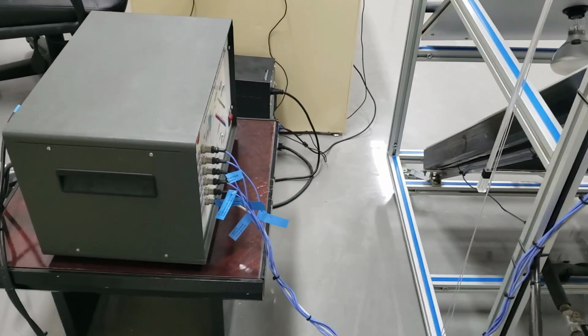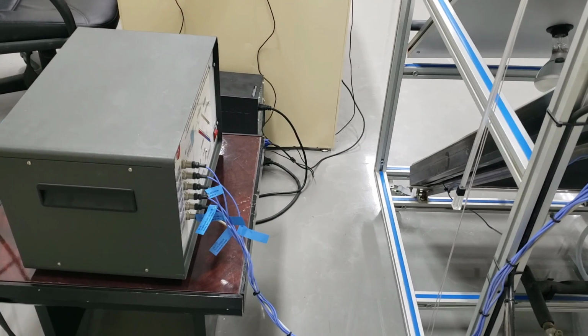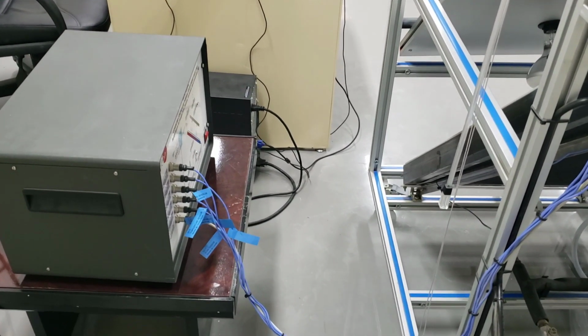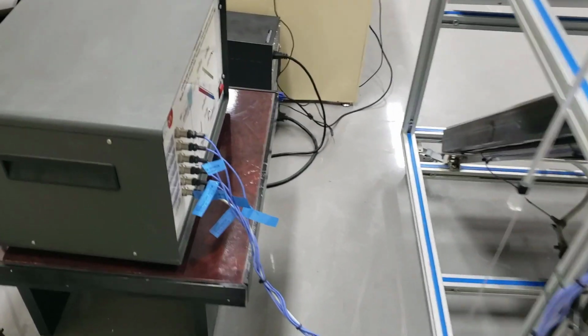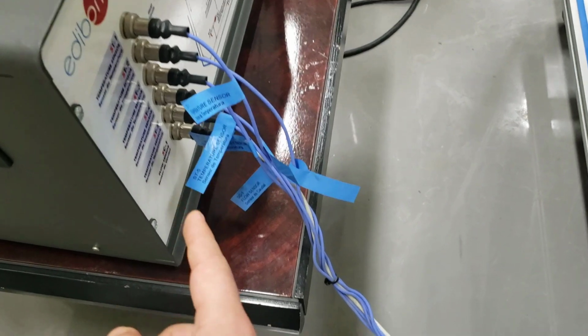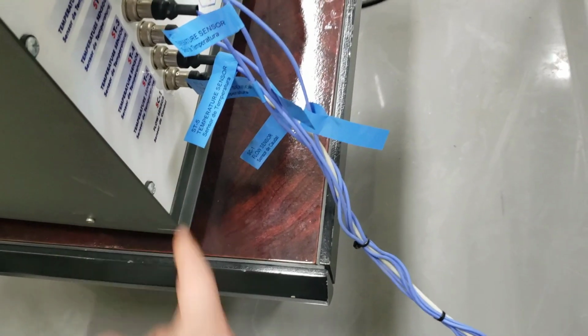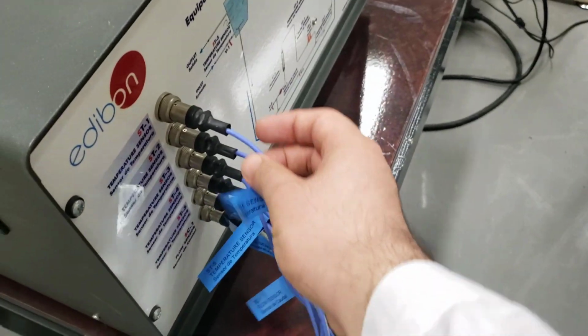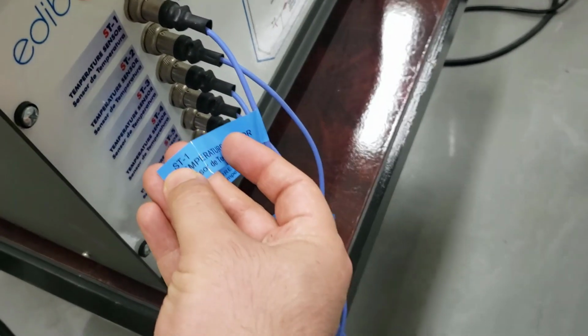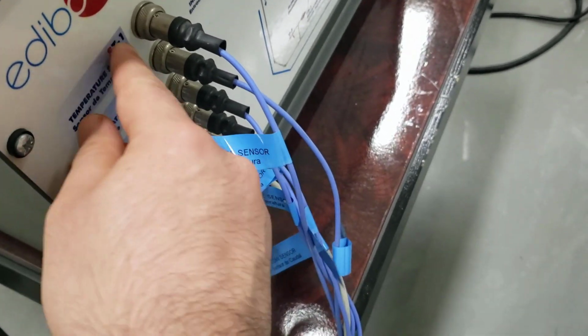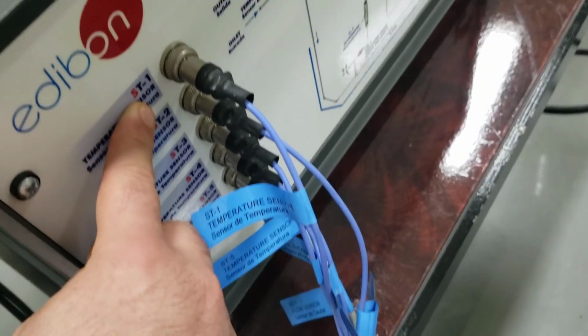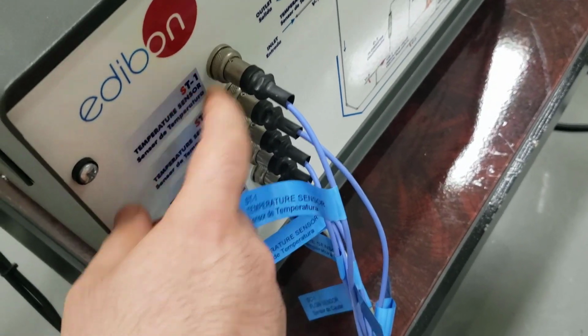And this is the controlling machine that controls the intensity of the light and the flow rate of the pump, and also reads the data of 5 thermocouples and 1 flow meter. It can be connected very easily. Just see the label. For example, this is ST1. We should connect to where it is written ST1.